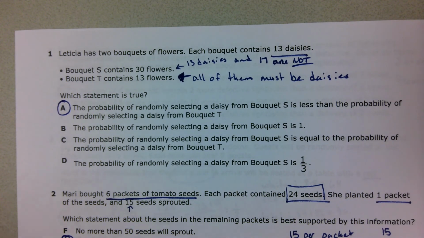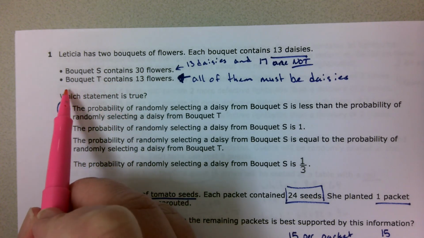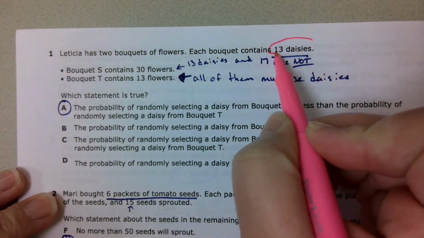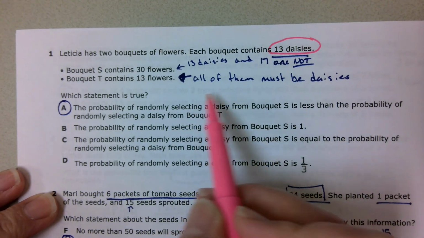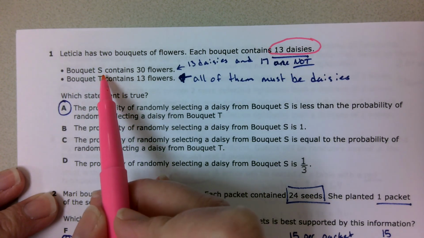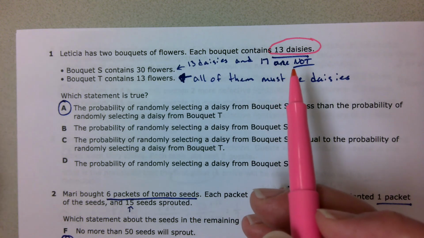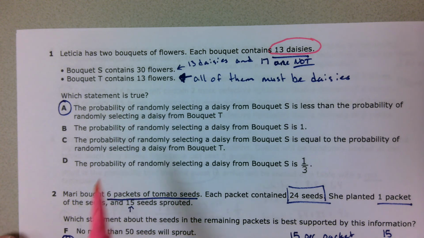Each bouquet contains 13 daisies. So I have bouquet S contains 30 flowers and bouquet T contains 13 flowers. So it's telling me there's going to be 13 daisies. Well, this one has 13 flowers. All of them must be daisies. Bouquet S has 30 flowers, so we have 13 daisies and we have 17 that are some other flower that are not daisies. Which statement is true?